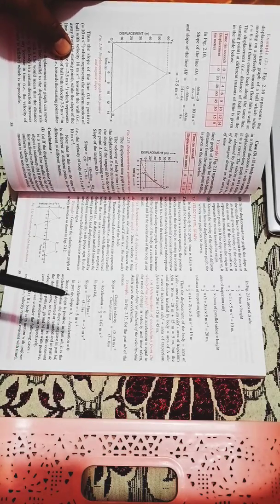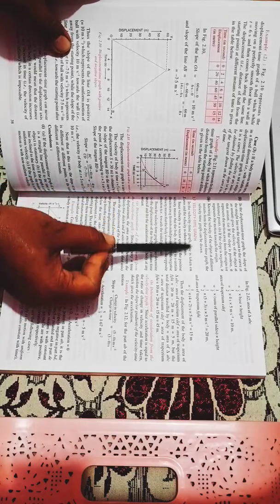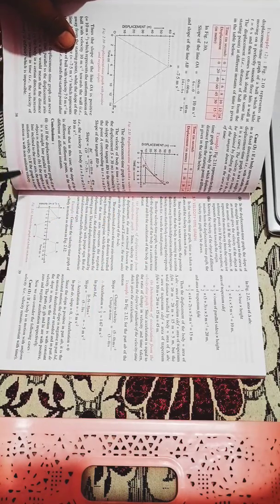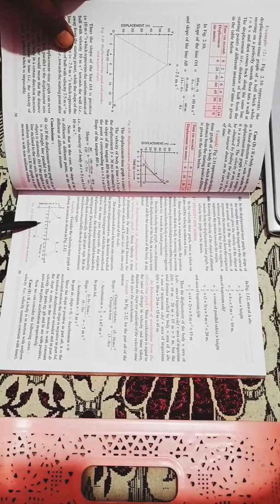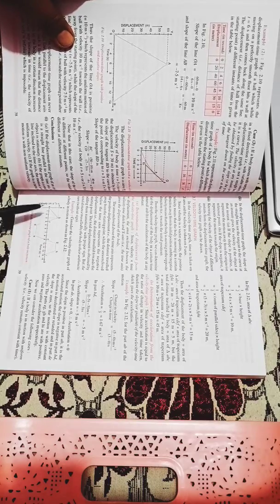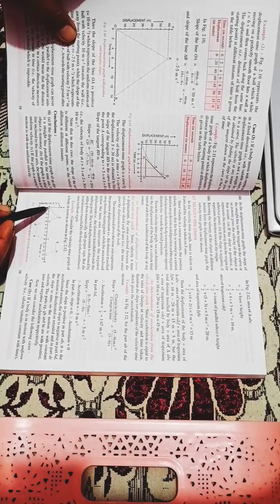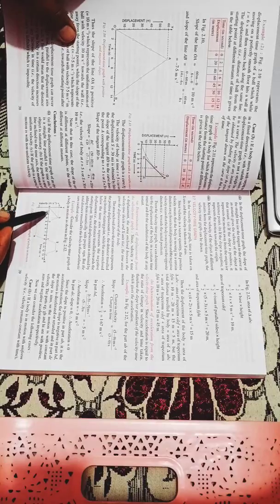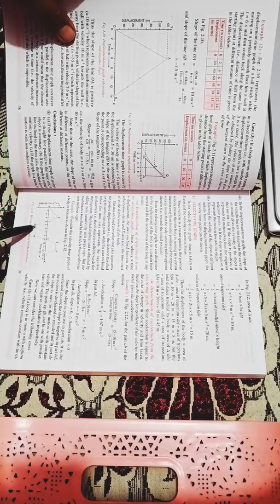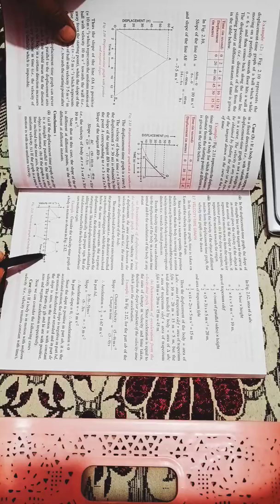How do we find out this distance and displacement? With the help of the velocity time graph. Suppose this is the graph. When we have completed our graph with the help of tabulation, you can observe that this part is a triangle, this part comes as a trapezium, and again this part comes as a trapezium.